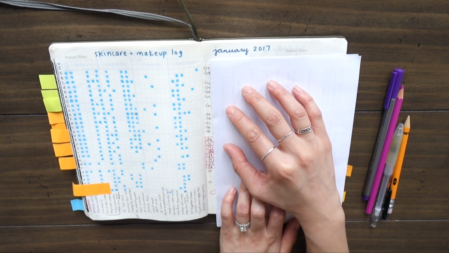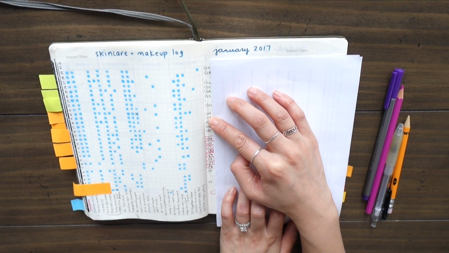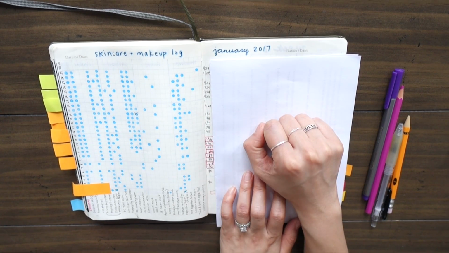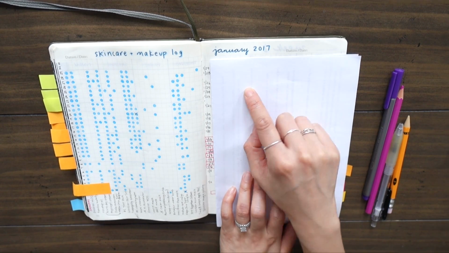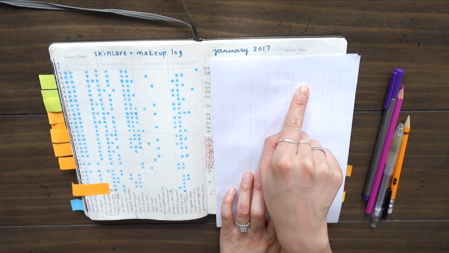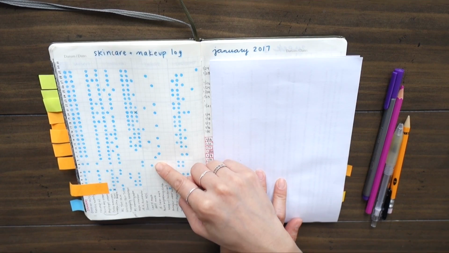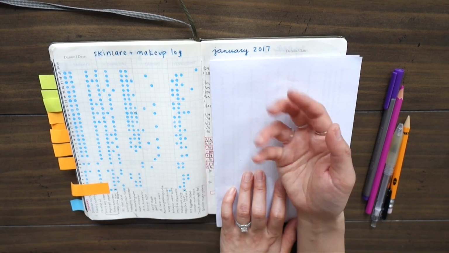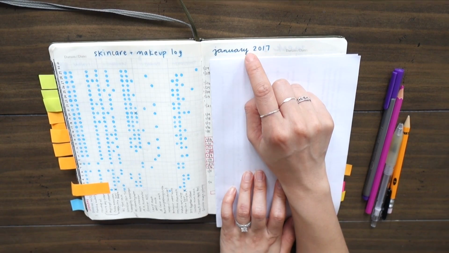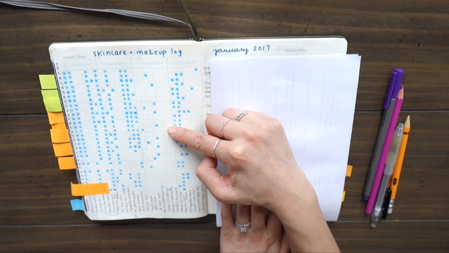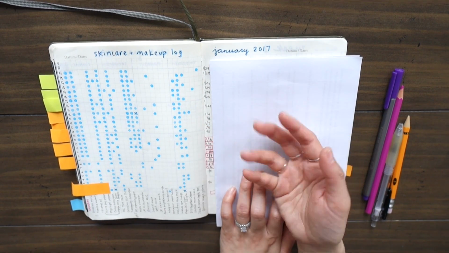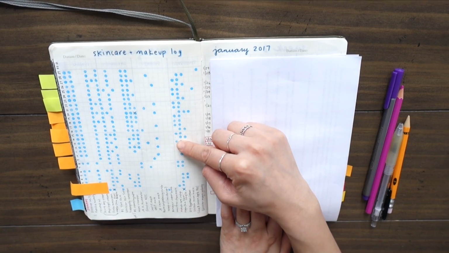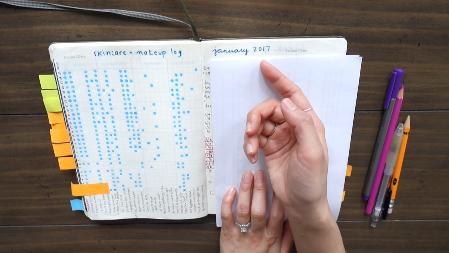And while this sounds useful, I found that I didn't really enjoy doing this. It felt like a chore at the end of the day, and after the month is over, I didn't find that I really ever went back to previous months to look up this information. So for the month of February, I decided I will not be keeping a skincare and makeup log and then see how I feel. Maybe I'll change my mind and decide I want to get back to doing this for the month of March.